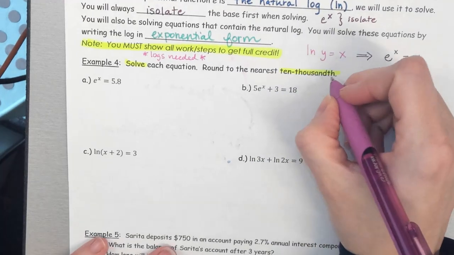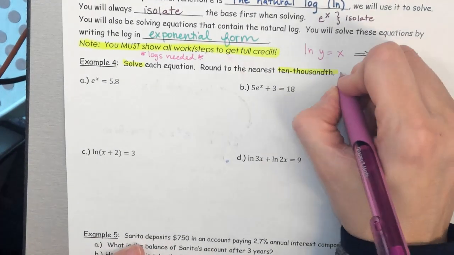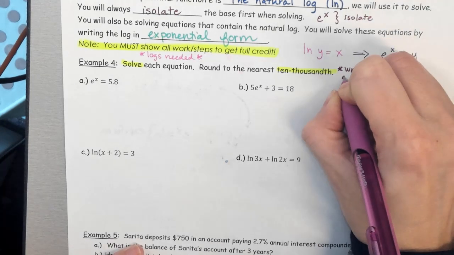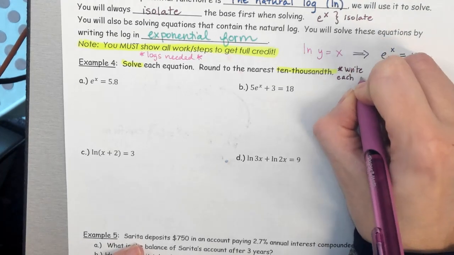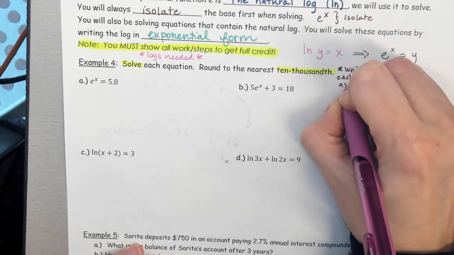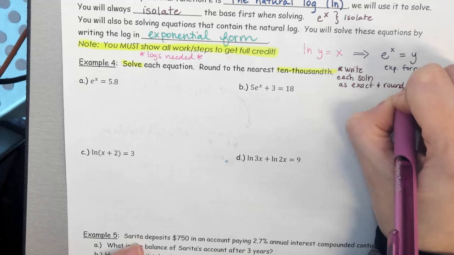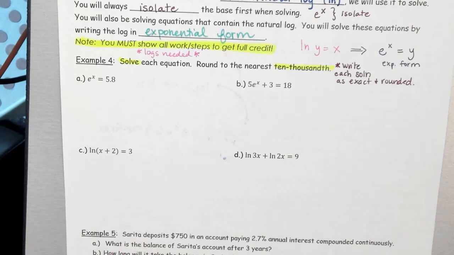So the no calculator part is writing exact answers. So we're going to start practicing that. Okay, so to help us prepare for that, we're going to write each solution as exact and rounded.